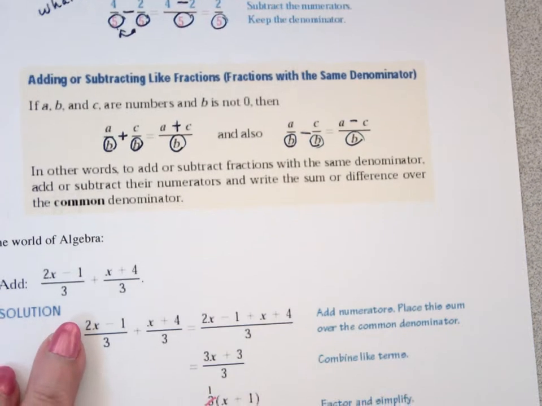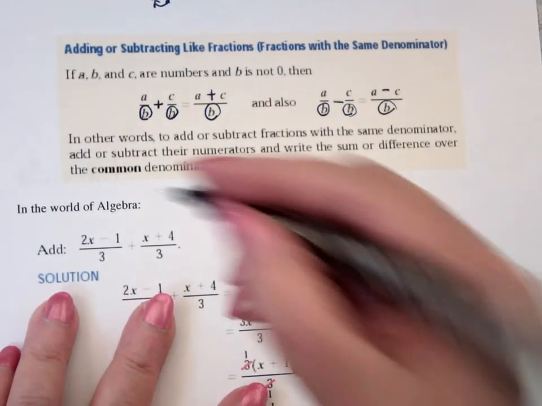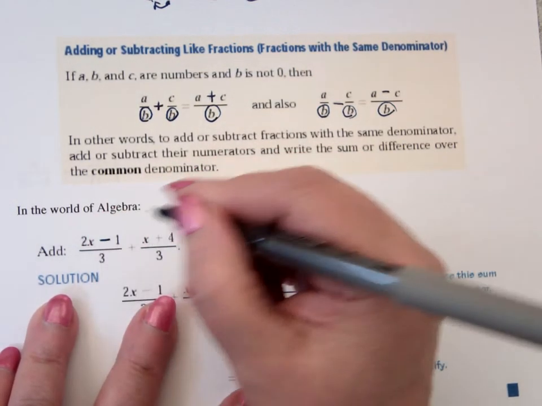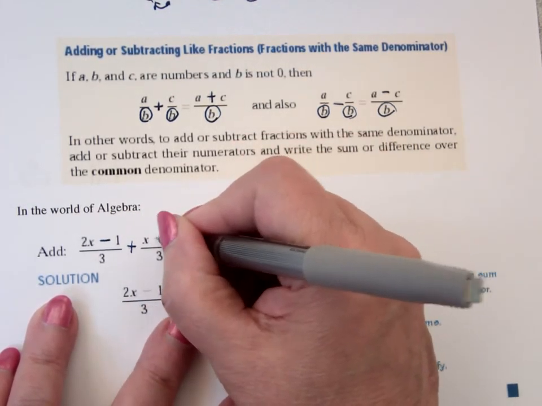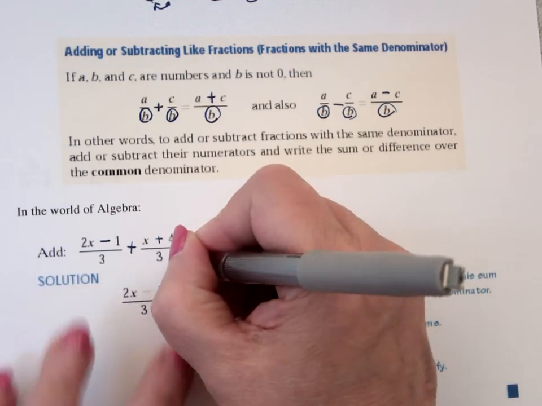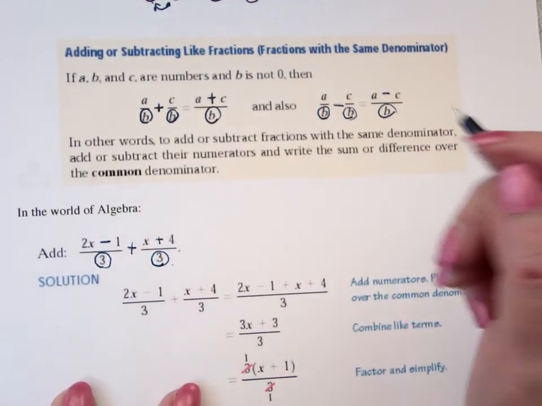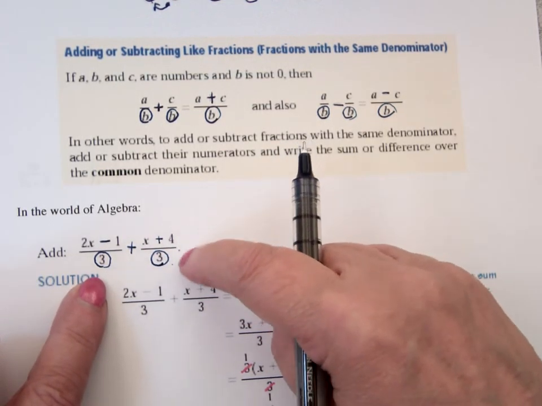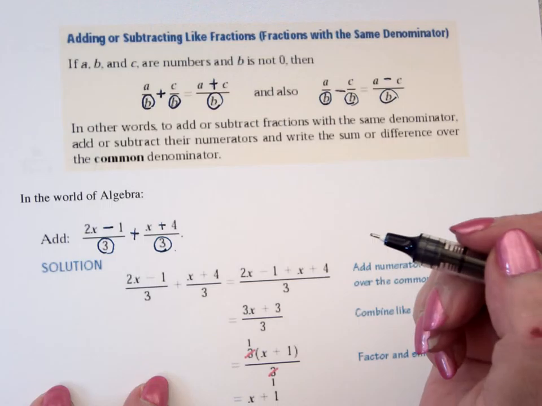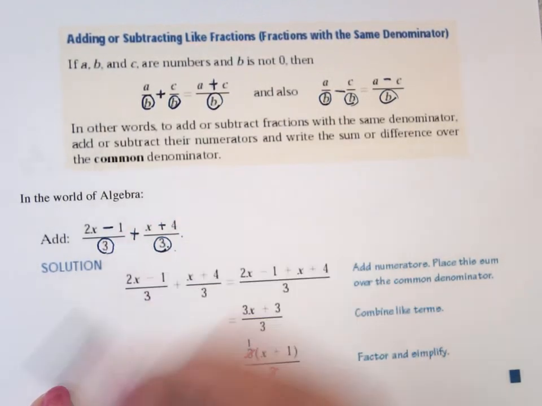Now, the algebra example is this. We start with something simple, and it says, suppose I have (2x minus 1) over 3 added to (x plus 4) over 3. I notice the denominator is the same. So I've got (2x minus 1)/3 and (x plus 4)/3. The question is, how many thirds do I have? Because this thing is the same.